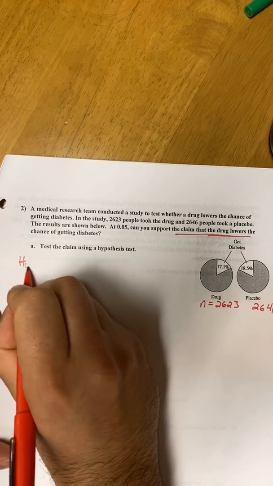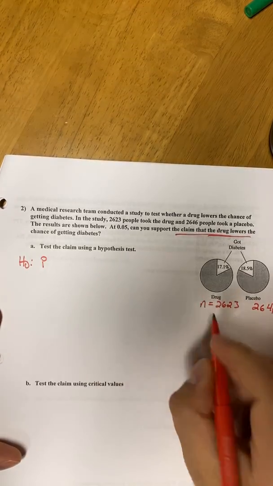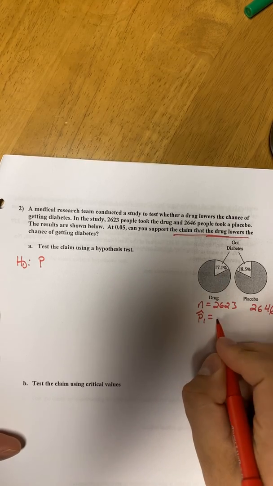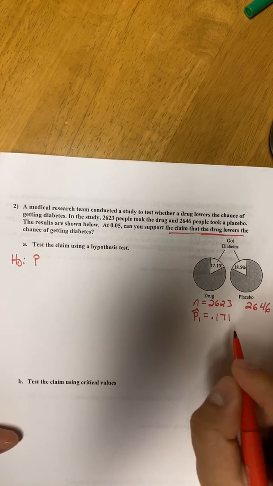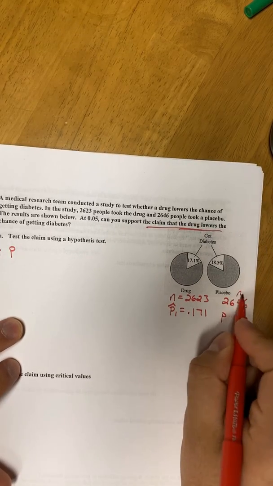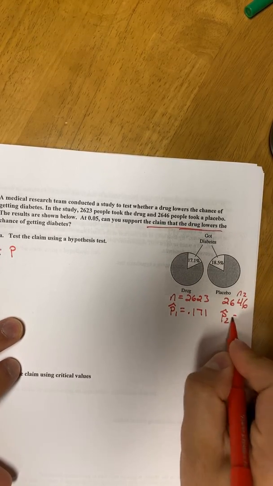So H0. P hat 1 here is 0.171, and that's n1. n2. So p hat 2 is 0.185.